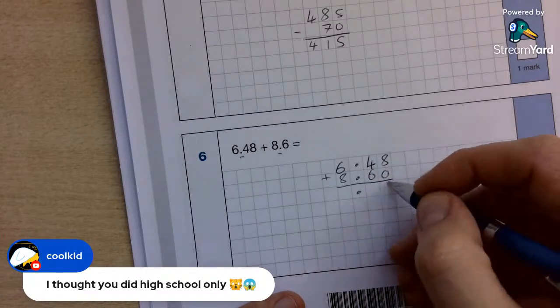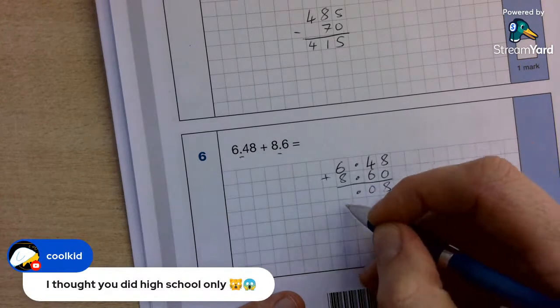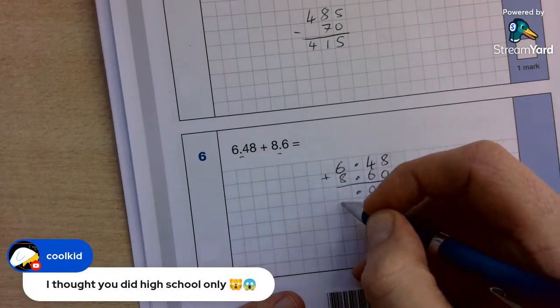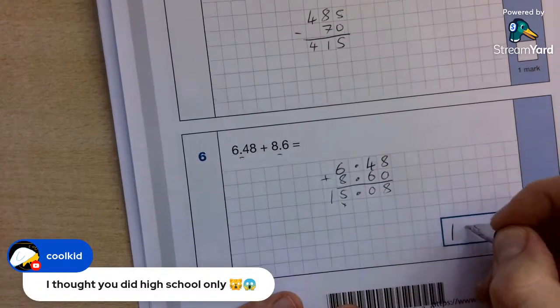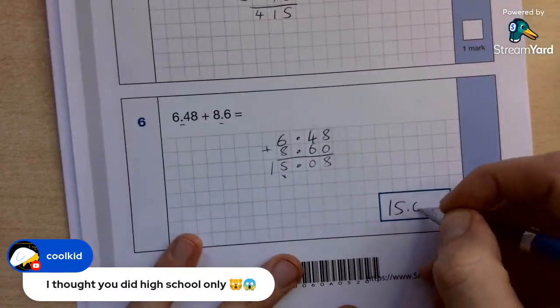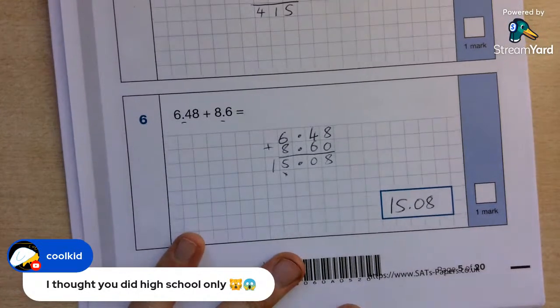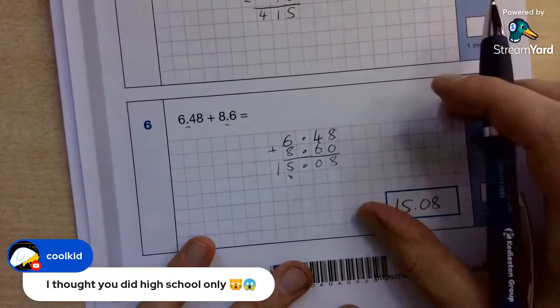8 plus 0 is 8. 4 plus 6 is 10. 6 plus 8 is 14. Add the 1 is 15. Yeah, 15.08.